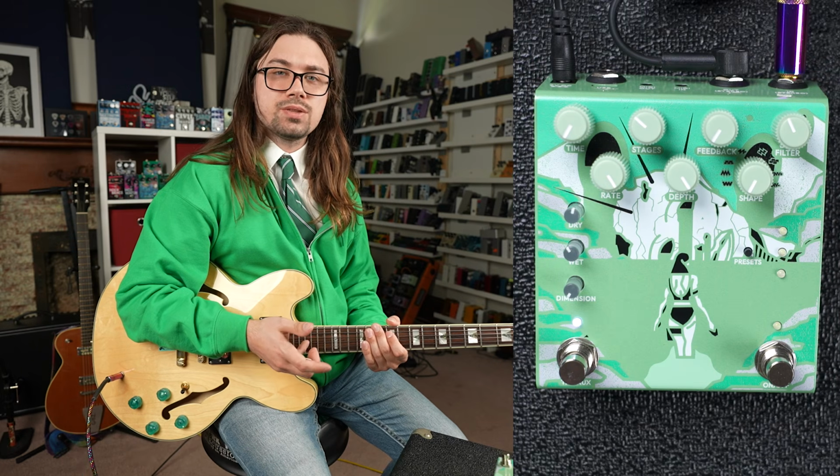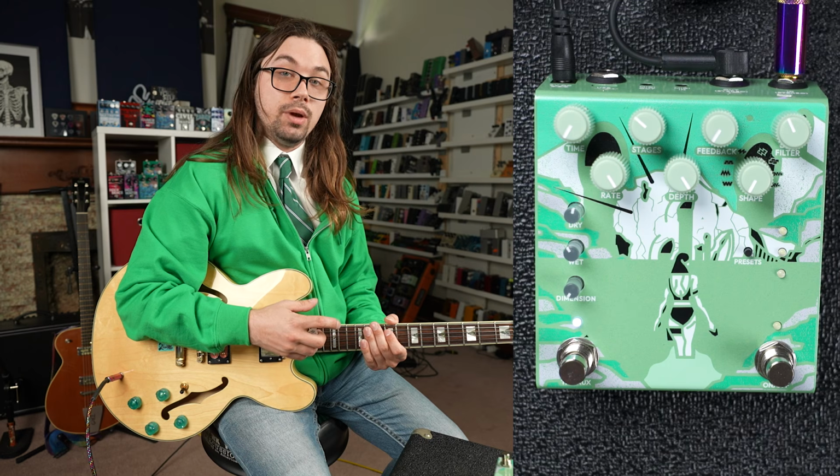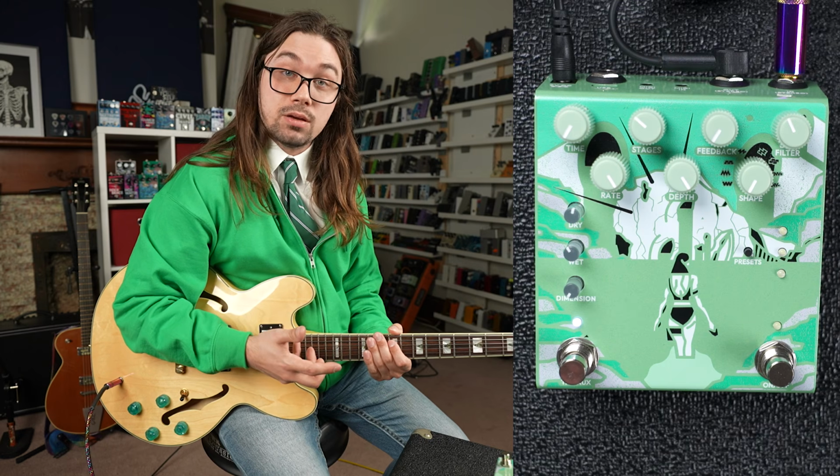In the last turn of the rate knob, you'll find that it jumps from high rate into audio rate, so it gets ring mod-like tones.